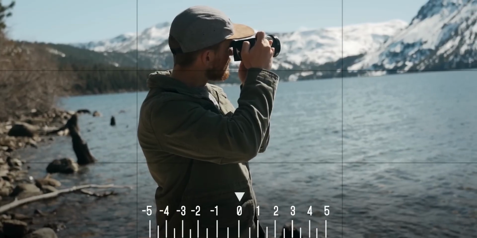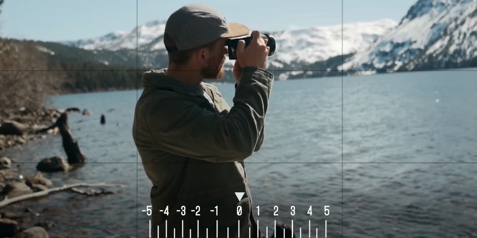But keep in mind, this isn't always totally accurate. It depends on your lighting and your scene. Sometimes your camera will think something is a good exposure when really you're underexposed or overexposed. So use your eyeballs, but also use the meter to make sure you're getting a good exposure.